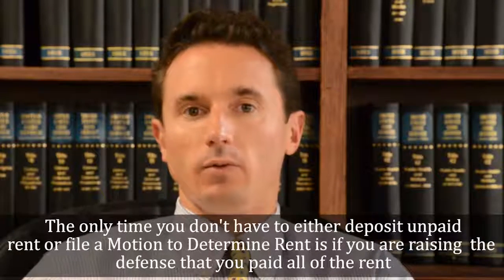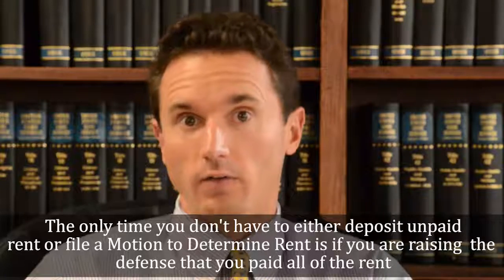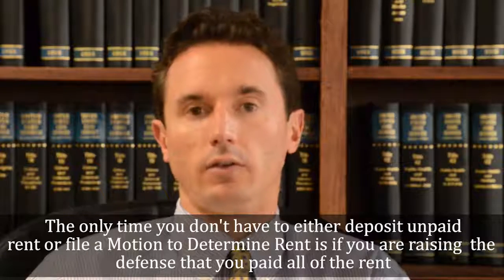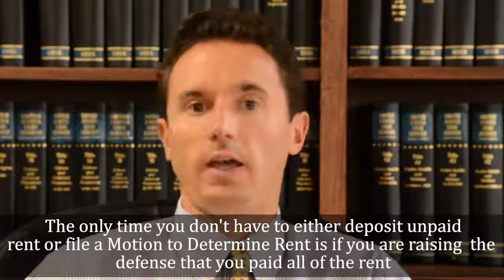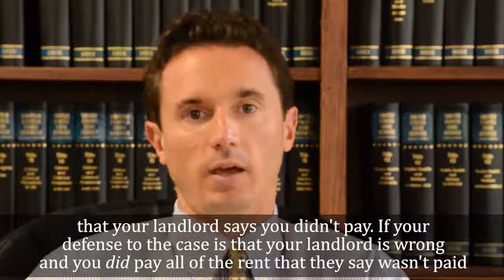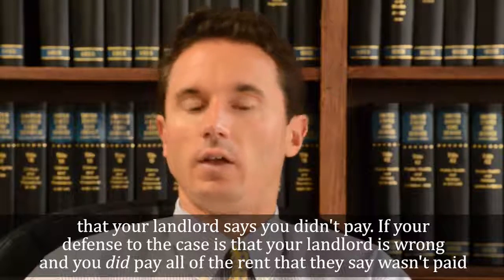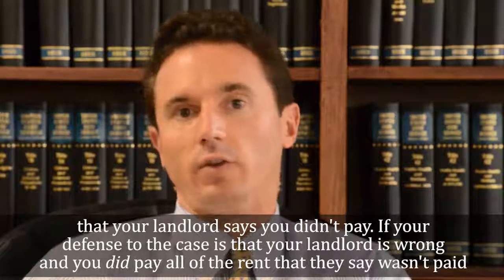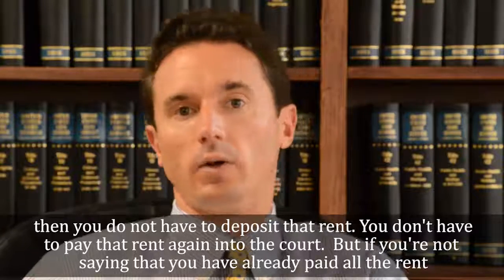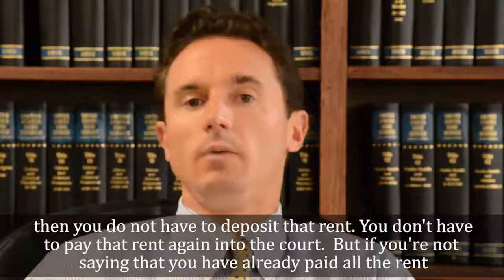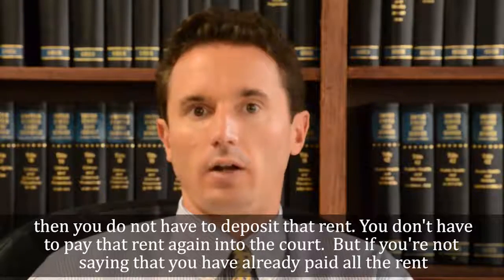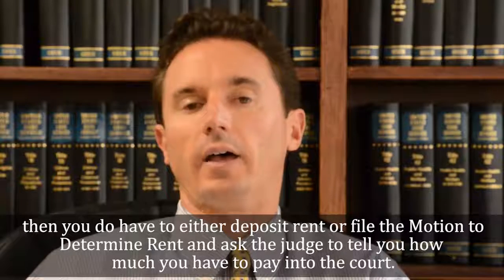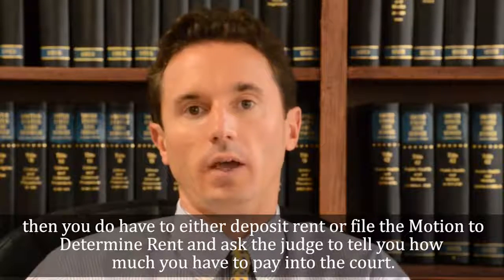The only time that you don't have to either deposit unpaid rent or file a motion to determine rent is if the defense that you're raising in your response is that you paid all of the rent that your landlord says you didn't pay. If your defense is basically your landlord is wrong and you paid all of the rent that he or she says wasn't paid, then you don't have to deposit that rent. You don't have to pay your rent again into the court. But if you're not saying that you've already paid all of the rent, then you do have to either deposit it or file the motion to determine rent and ask the judge to tell you how much you have to pay into the court.